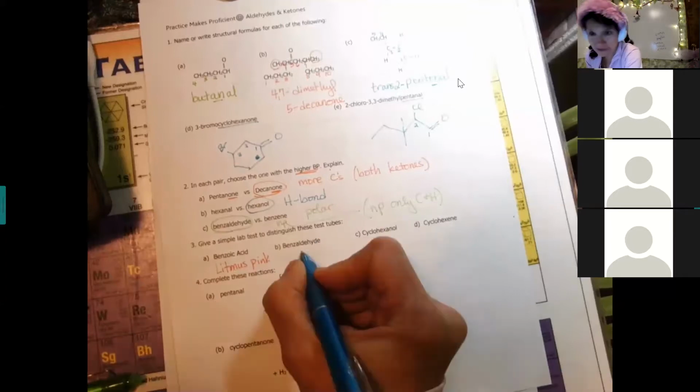All right, a simple test. So we didn't learn about benzoic acid, but I'm pretty sure somebody could tell me a test you could do for it, which if it's an acid, it's going to turn litmus pink. All you want to do, litmus pink. For the aldehyde, the key test for an aldehyde is you can either say Tollens or silver mirror. So Tollens, which is the silver mirror, is what we're looking at.